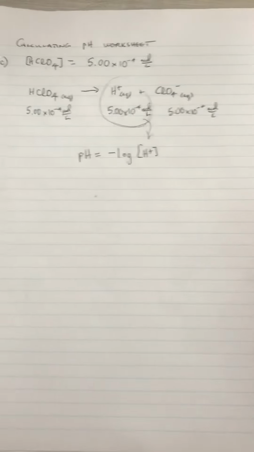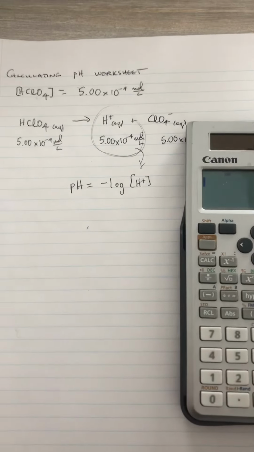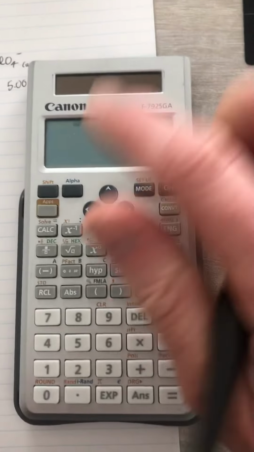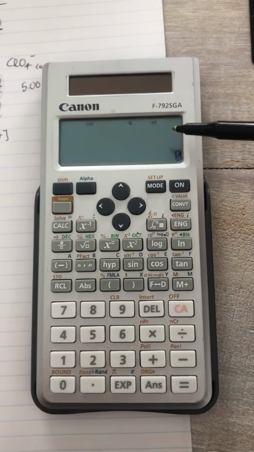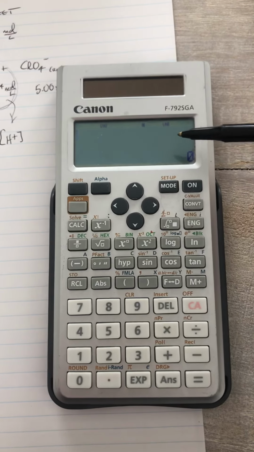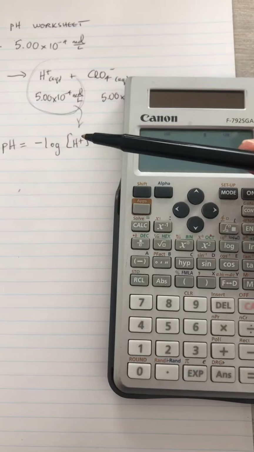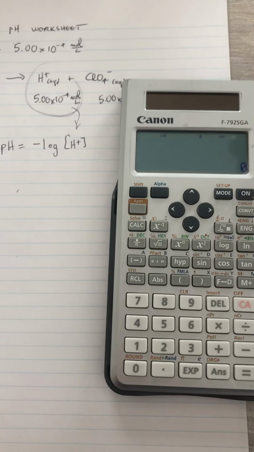Remember, it's the negative log of the hydrogen ion concentration. So I'm going to take that 5 times 10 to the minus 4 and plug it into our equation here. This is where you need to get to know your calculator, and I'm going to make sure I show you guys tomorrow when we're doing this in class. Depending on your type of calculator will dictate how you type this in. With my calculator, I have the display screen at the top. If your calculator has the display screen at the top, it shows you your calculation as it's going. You're going to type it in exactly as it appears here.